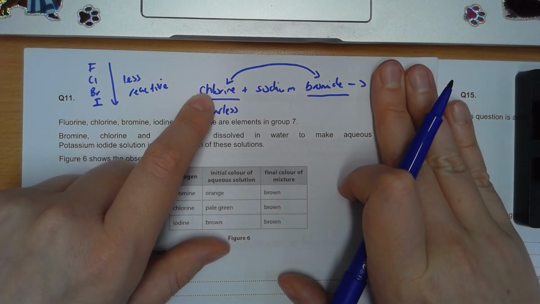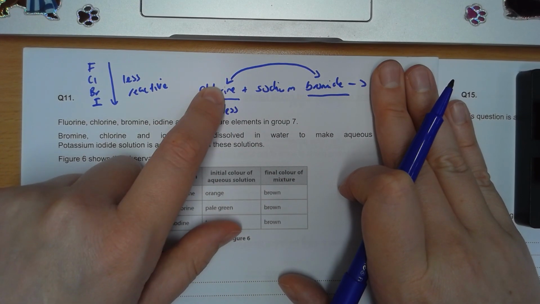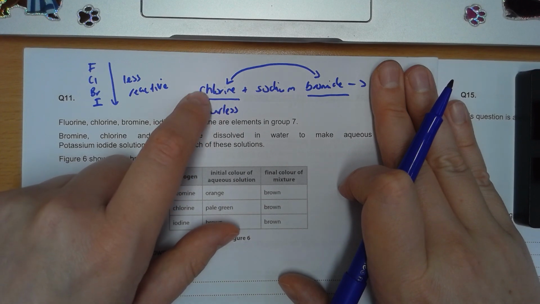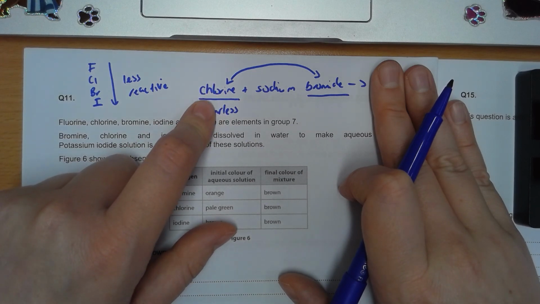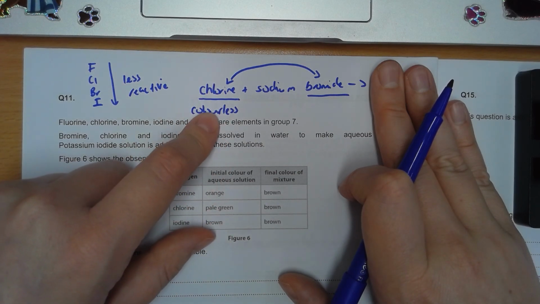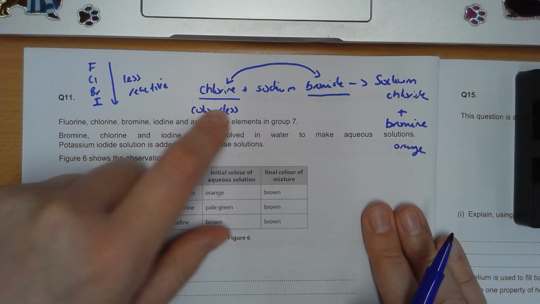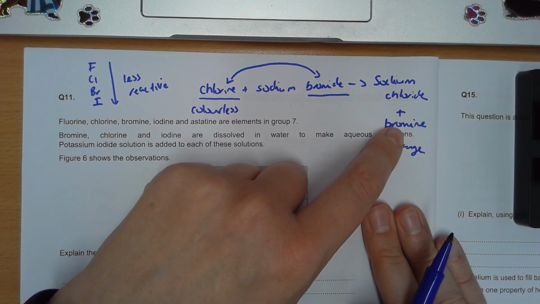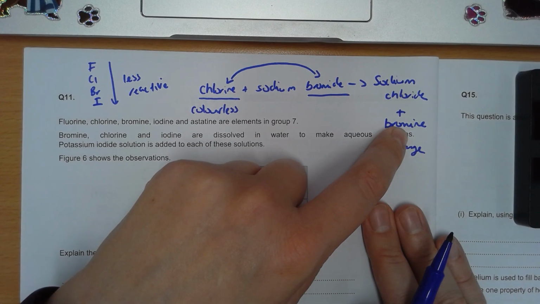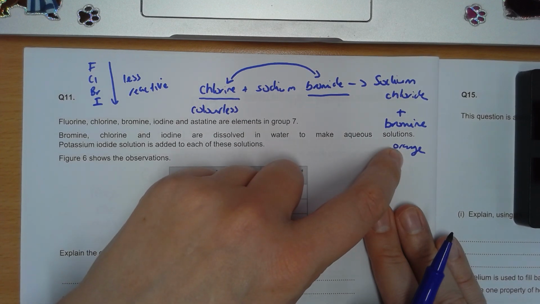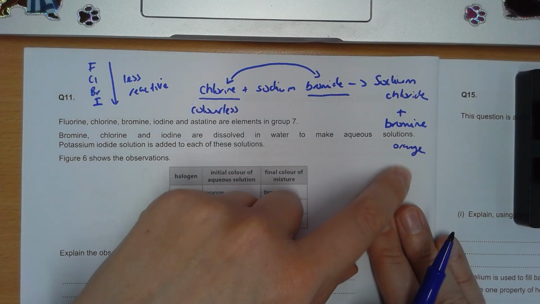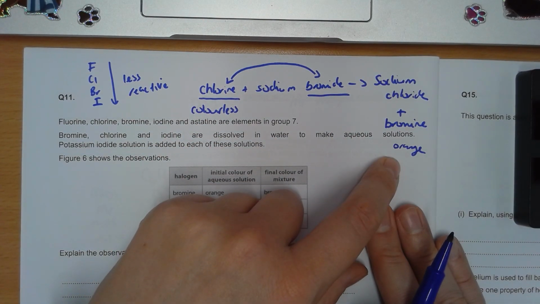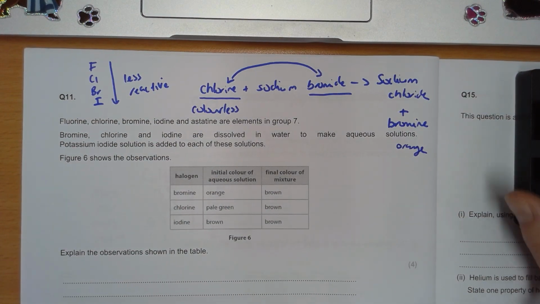At the start of the reaction, on the left-hand side, the colour is always determined by the halogen that's by itself. Here, chlorine is by itself, and chlorine is a green gas, but dissolved in solution, it can look colourless, or a very pale green colour when it's dissolved in water. Then on the other side of the reaction, we've got bromine by itself. Bromine is normally a brown liquid, but when you dissolve it in water, it looks orange. So it starts off colourless because chlorine's by itself, but it ends up orange because at the end of the reaction, bromine's by itself.